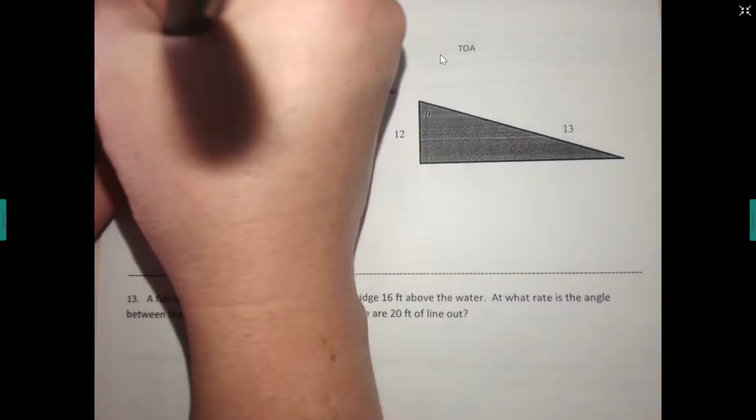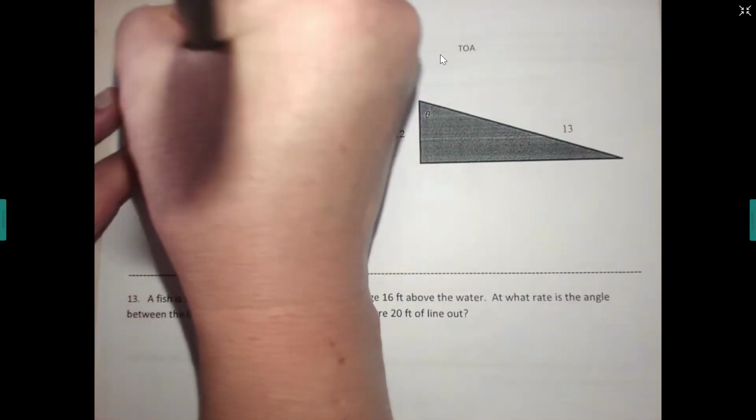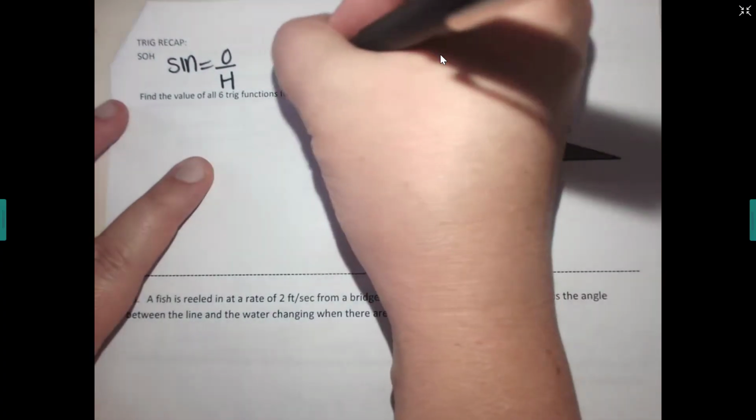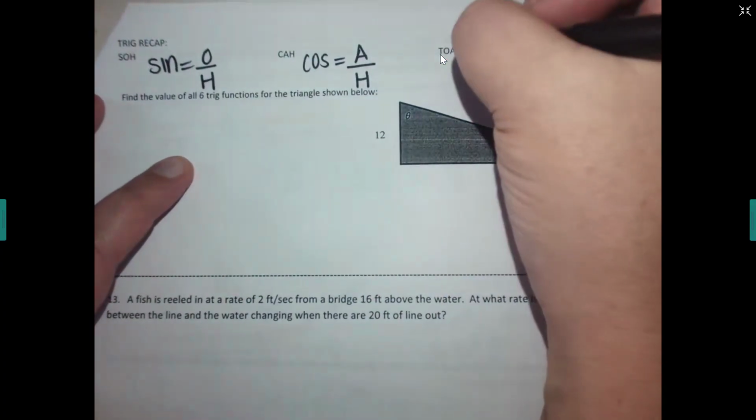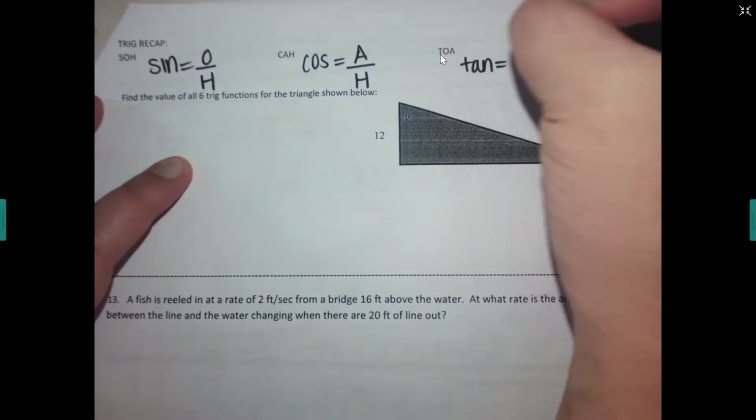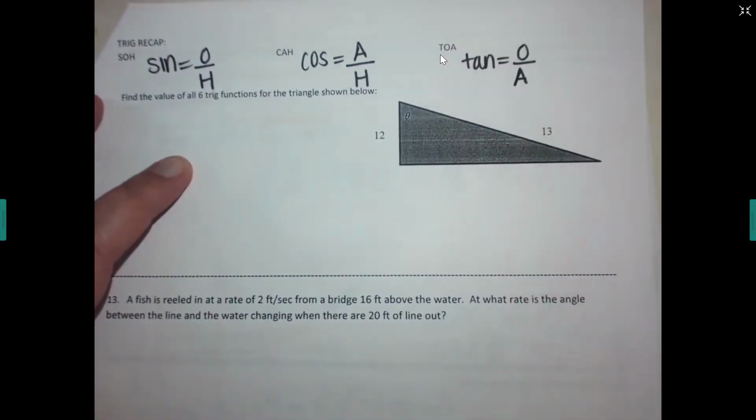Okay, in order to do the last question, you have to remember SOHCAHTOA from pre-cal. And I know that some of you may not, but let's do a little recap. Sine is SOH, and sine is O over H. Cosine is CAH, and it's A over H. And then tan is TOA, which is O over A.